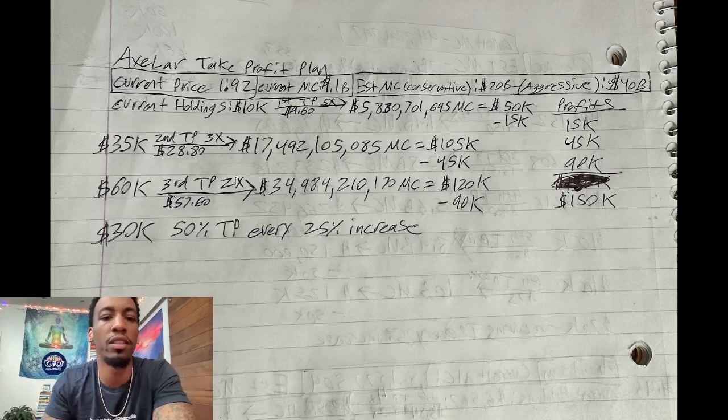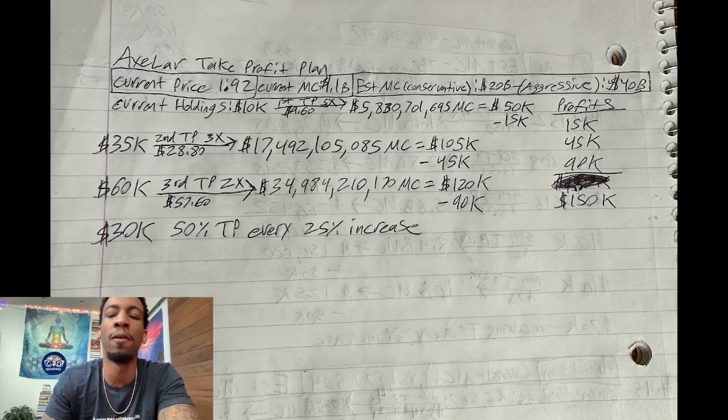My third take profit is going to be once it does a 2x, it's going to bring the price to $57.60, and it's going to bring the market cap to 34.9 billion. My 60K is going to be worth 120K. At this point, I'm taking out 90K in profits. So now we are just under my aggressive take profit level.